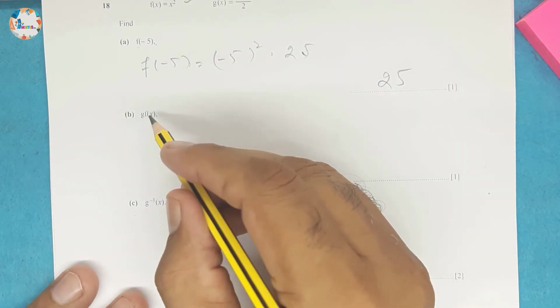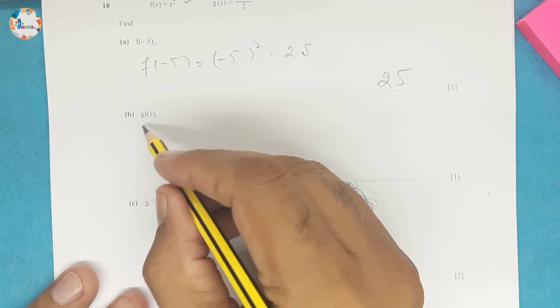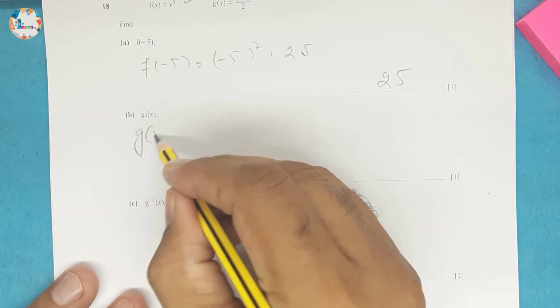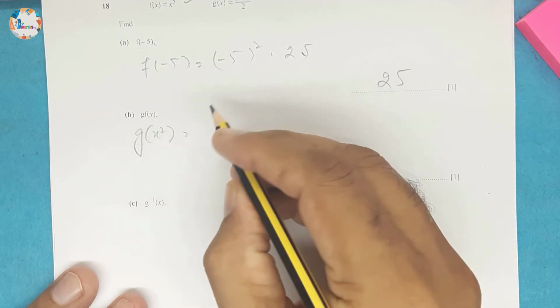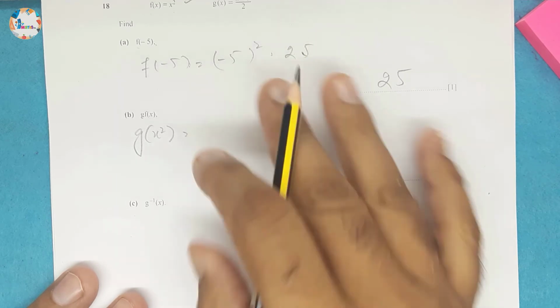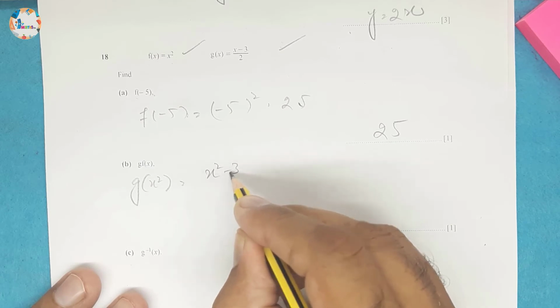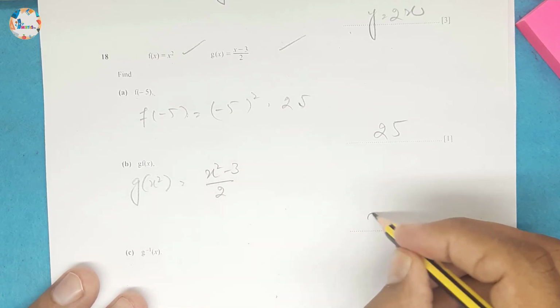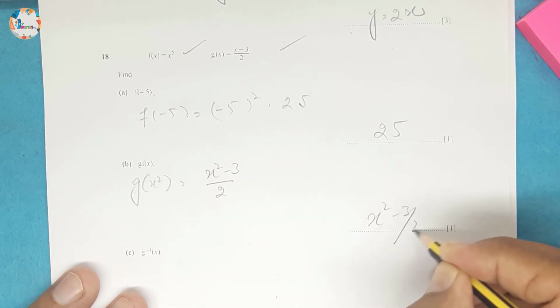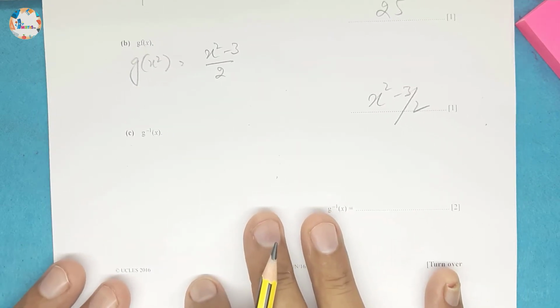g of f of x. So f of x is basically x squared. So g of f of x will be equal to, we will replace x with x squared in this one. So it will be x squared minus 3 over 2. We'll write here x squared minus 3 over 2. This will be our answer.